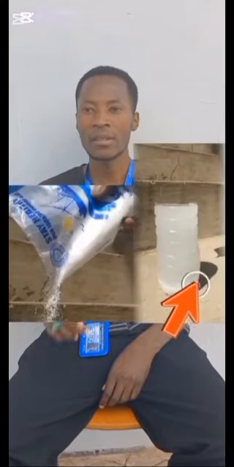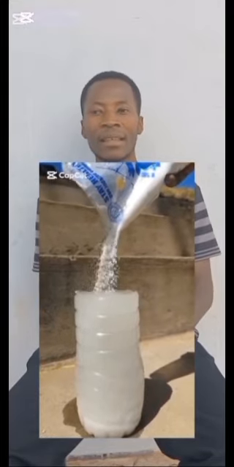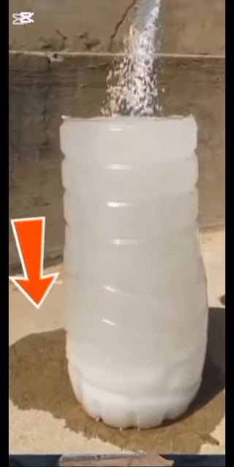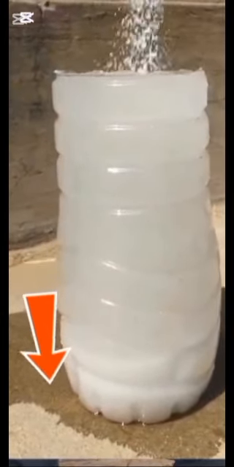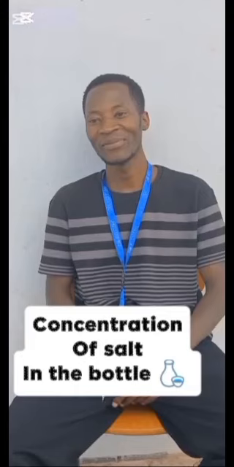So, relating this to a practical, I have salt and a bottle of water. By mixing the salt and water, some water is replaced out of the bottle. The aim of doing this practical is to get, first, the amount of salt at any time, and second, the concentration of salt in the bottle.